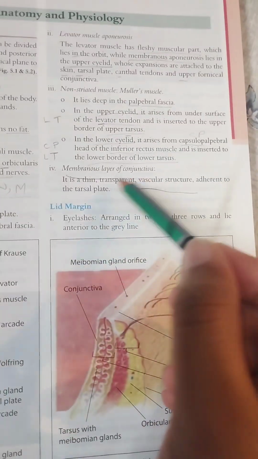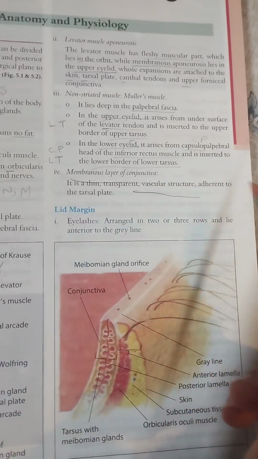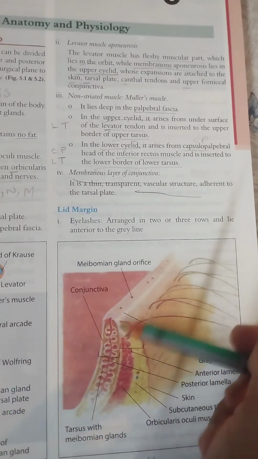Then comes the membranous layer. It is vascular, thin, transparent, and adherent to the tarsal plate. Okay, so this is the tarsal plate.